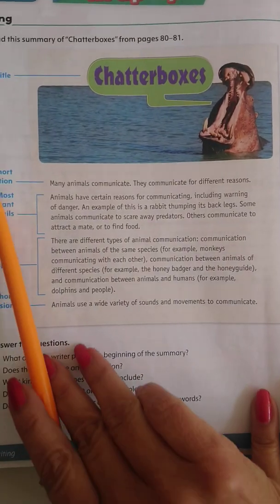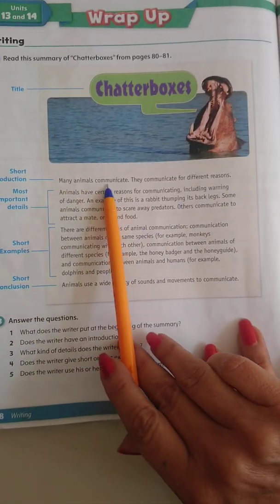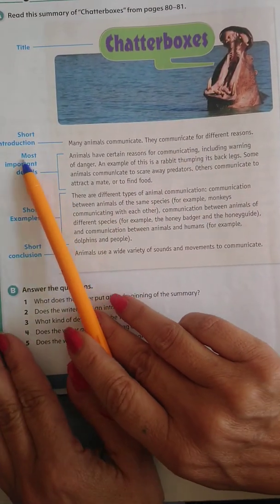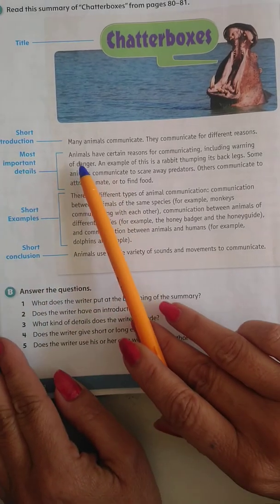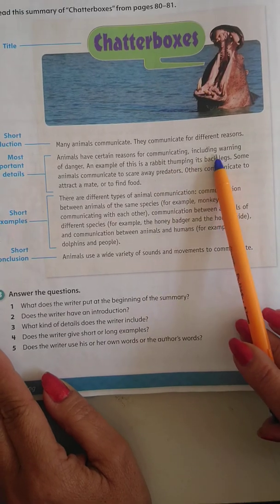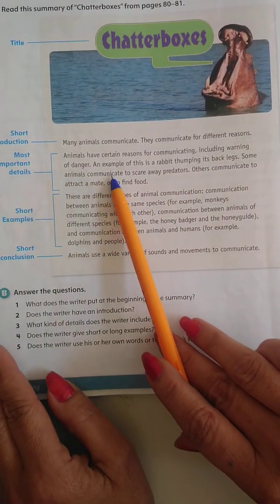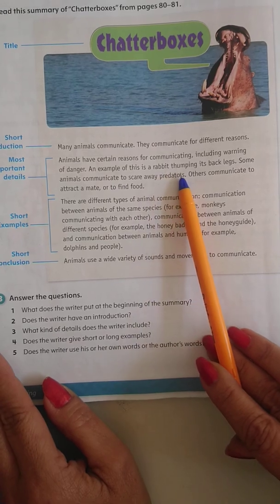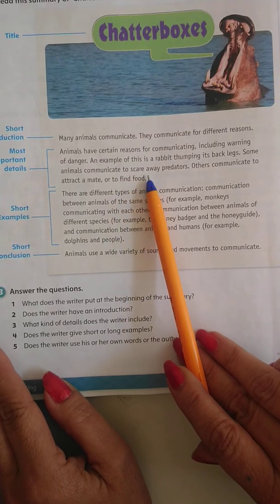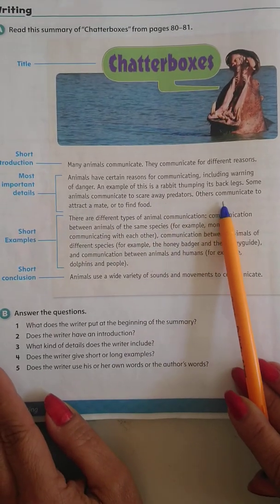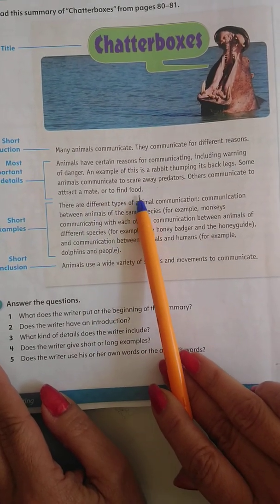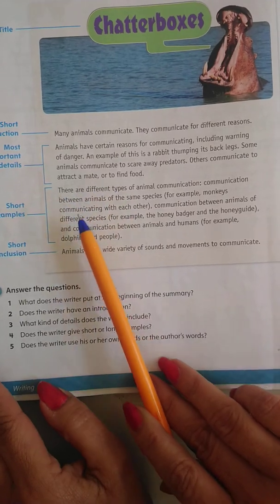Now, we have a short introduction. Many animals communicate. They communicate for different reasons. Here we have the most important details. Animals have certain reasons for communicating, including warning of danger. An example of this is a rabbit thumping its back legs. Some animals communicate to scare away predators. Others communicate to attract a mate, or to find food.